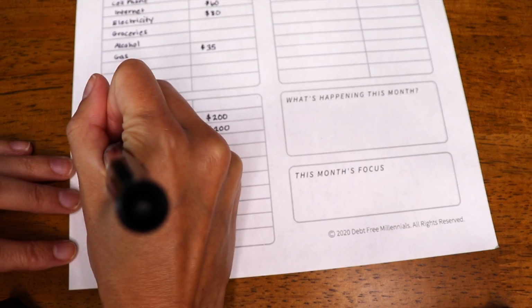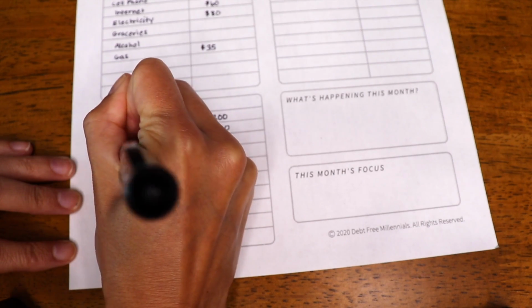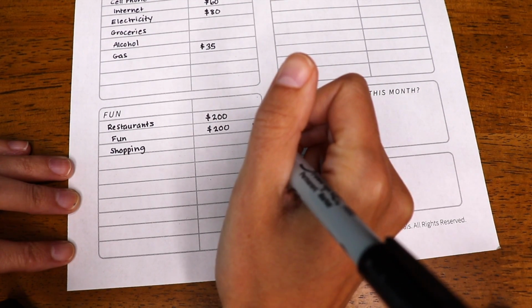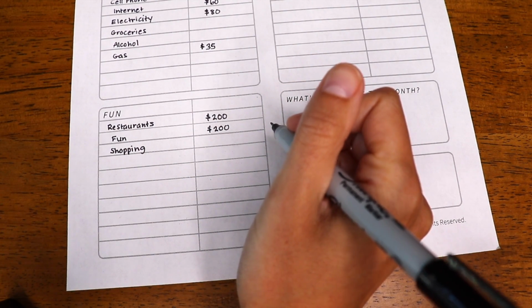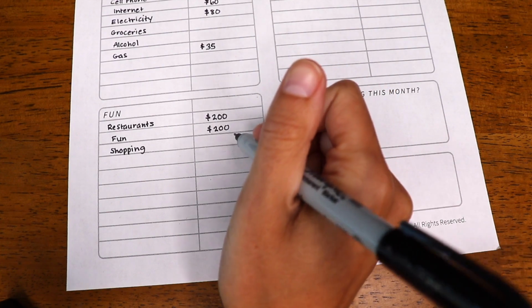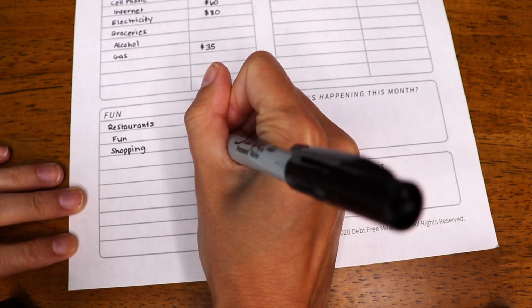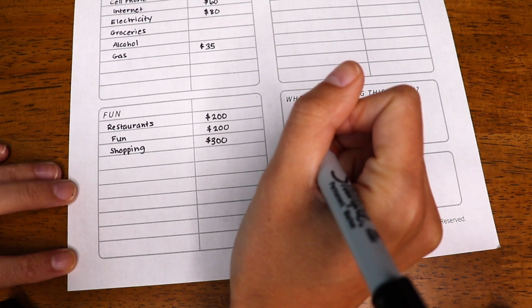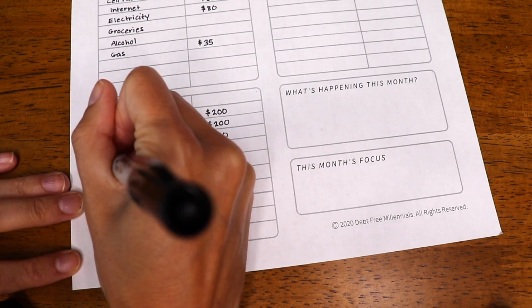And then shopping. Amazon purchases, Target purchases, Lowe's. We bought some paint samples the other day, so that would come out of shopping. And I'll do $300 for that. And then our clothing.